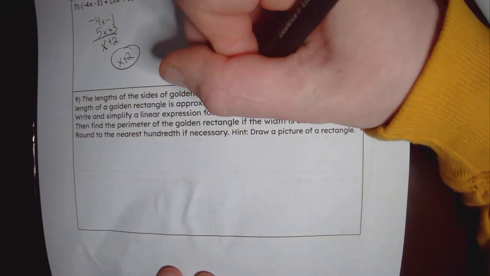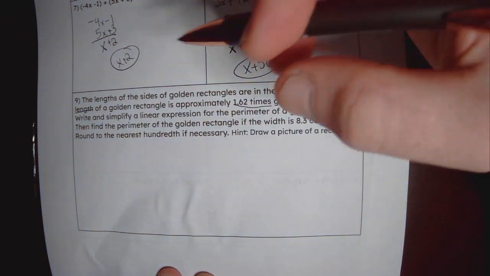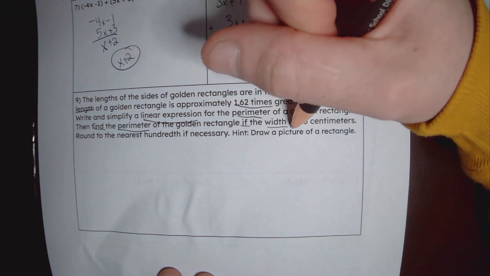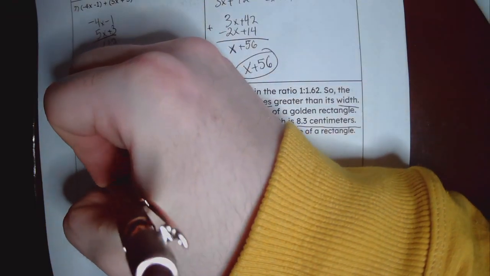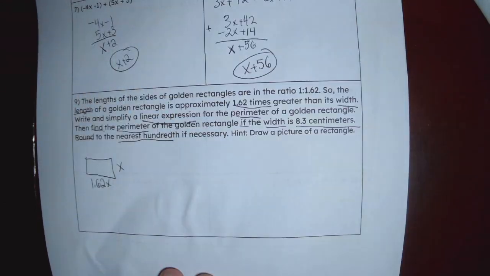So we know that the length is 1.62 times greater than the width. We need to write a linear expression for the perimeter, and we need to find the perimeter if the width is 8.3 centimeters and round to the nearest hundredth. So I'm going to start by drawing a picture. So I know the width is x, and we know the length is 1.62 times greater, so that's 1.62x.